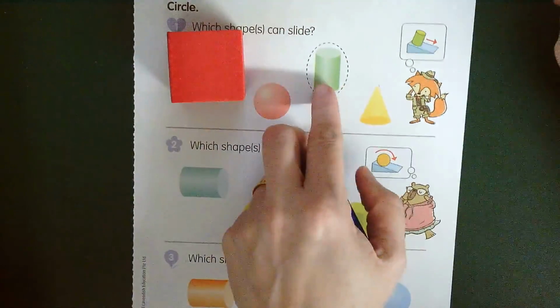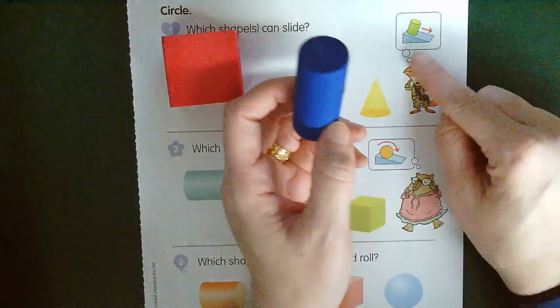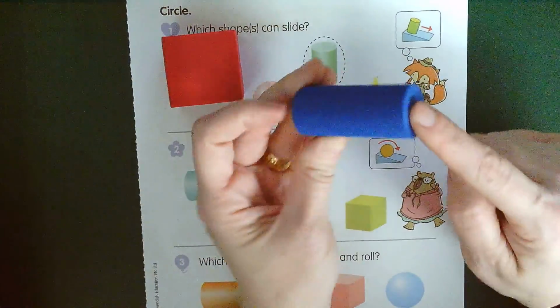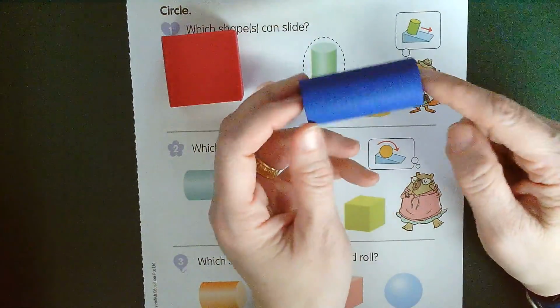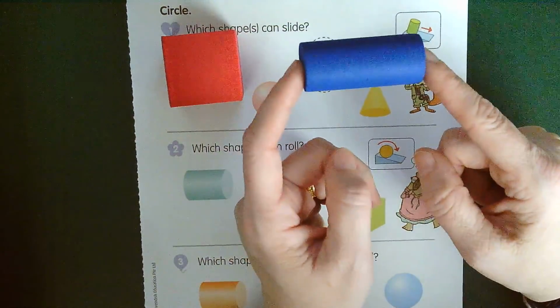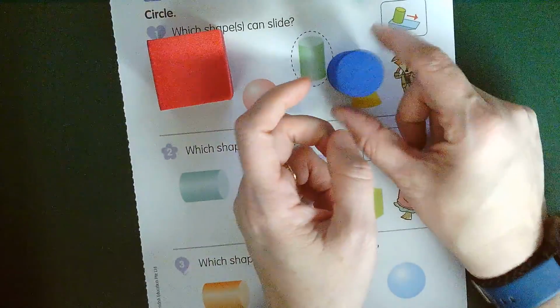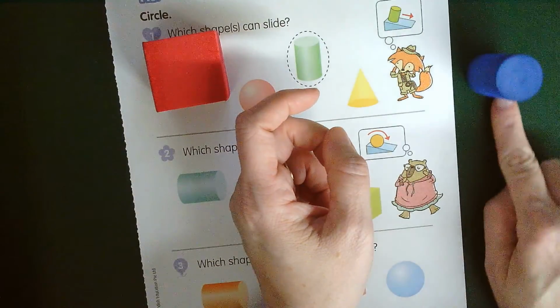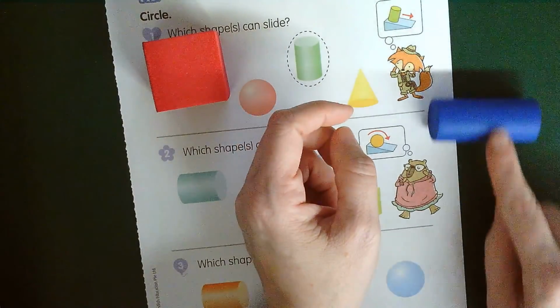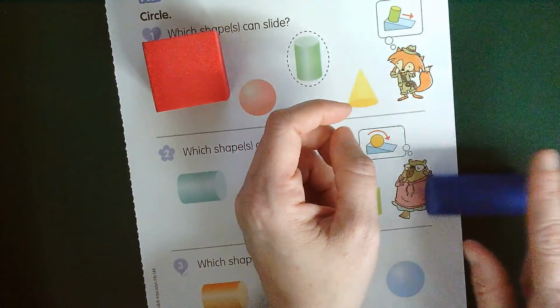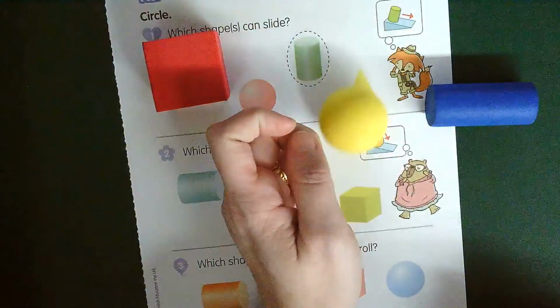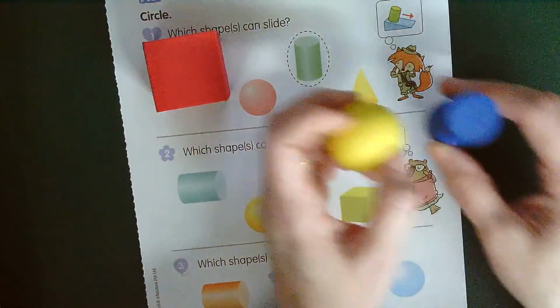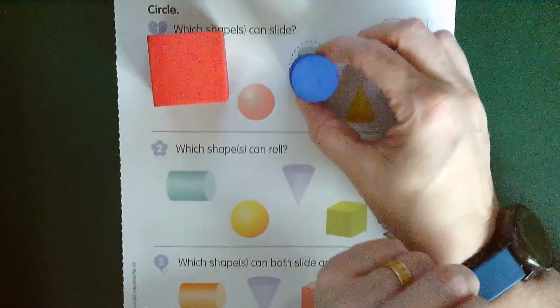Now, a cylinder, they already have that one circled, and they even have a picture of it. A cylinder has flat parts on the top and bottom. Right now I'm holding it side to side, so left and right. But to make it slide, you would have to put it on the circle and then push it to slide it. This way, if I put it this way on the round part, that's not sliding. Again, that's like the sphere, that's rolling, so that's different. But it can slide, so I'm going to put it right there.